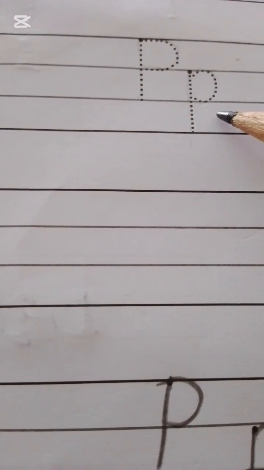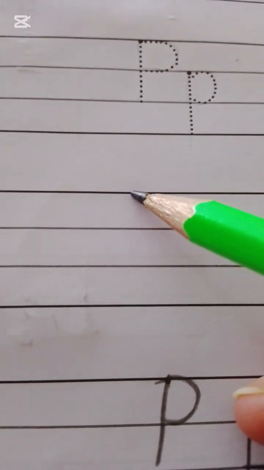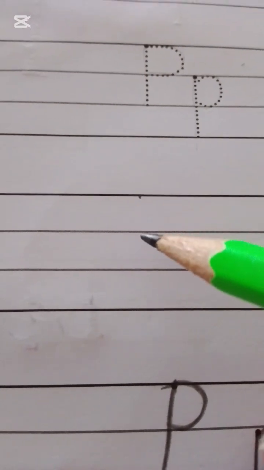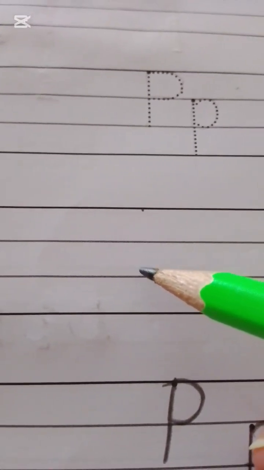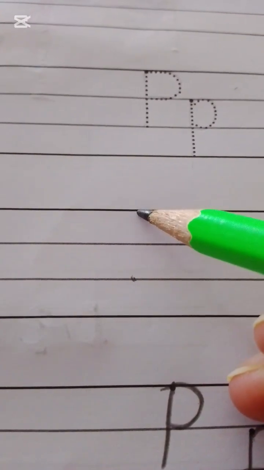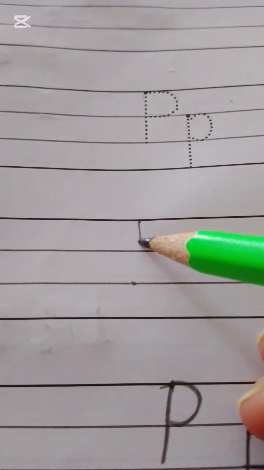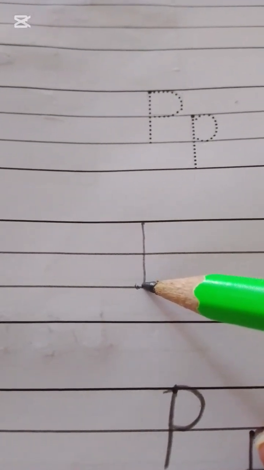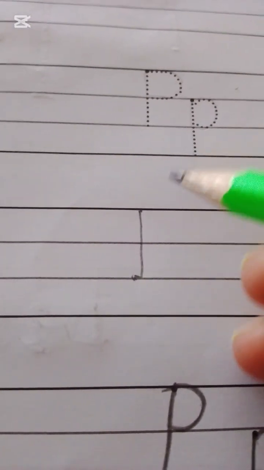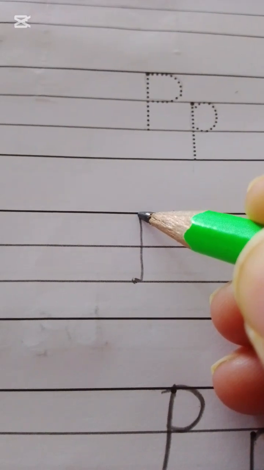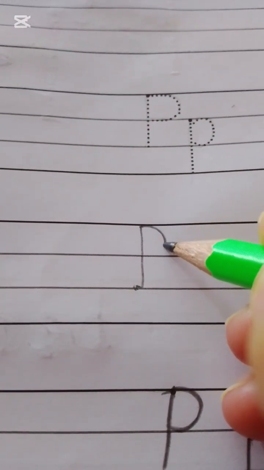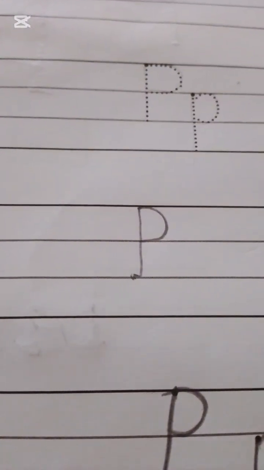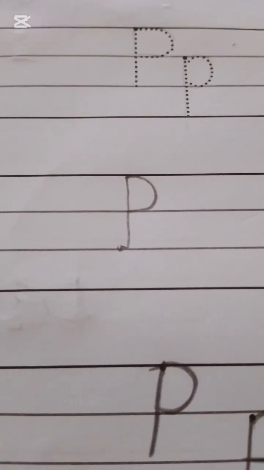So today we are going to learn how to write capital P and small p. Now put a dot on the top line and put a dot on the bottom line. Start from the top line, make a straight line down and stop. And from the top line make a half circle like this. This is a capital P.